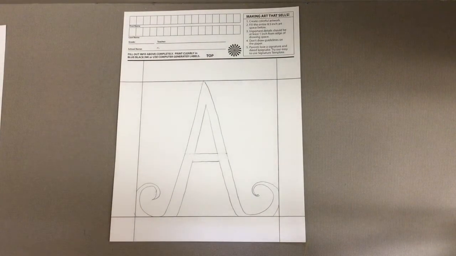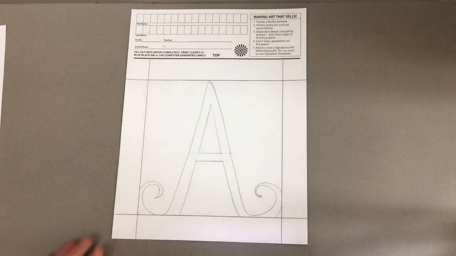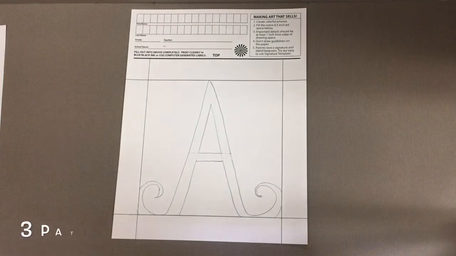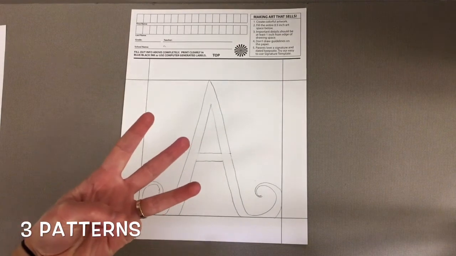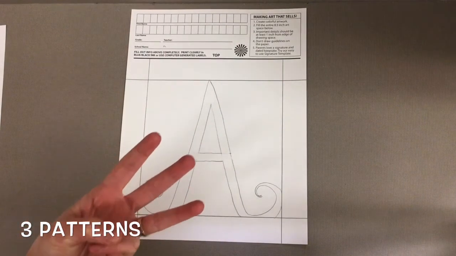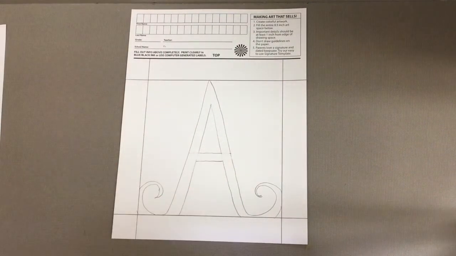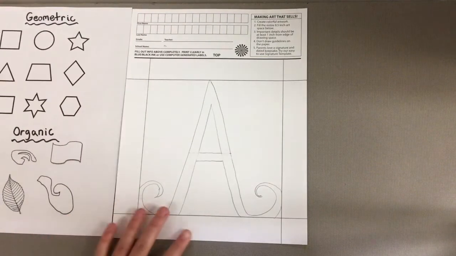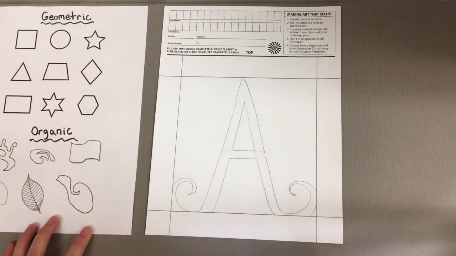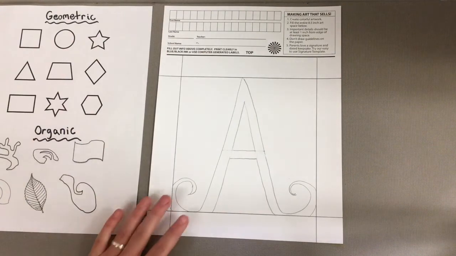Next, I need to think about what patterns I'm going to add to my illuminated letter. I ask that you have at least 3. You could have more, but you can't have less. I'm going to ask that one of those patterns includes geometric shapes, and one of those patterns includes organic.